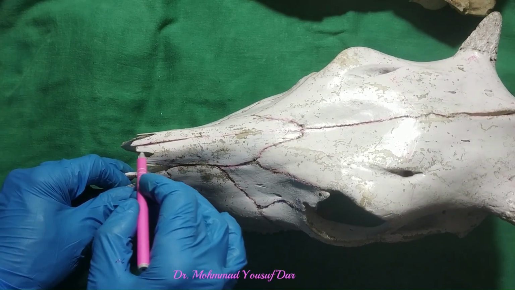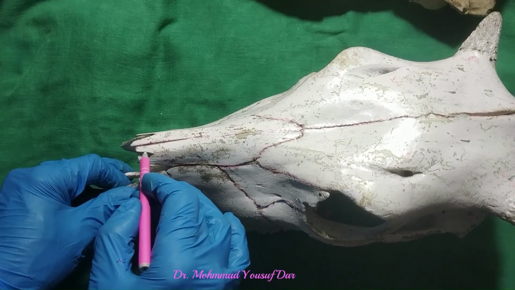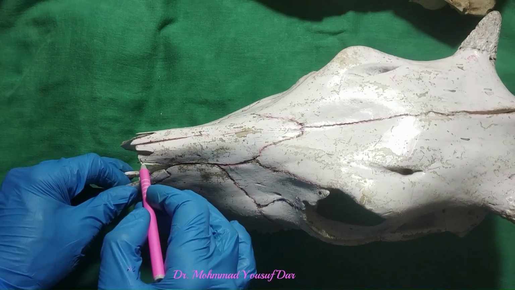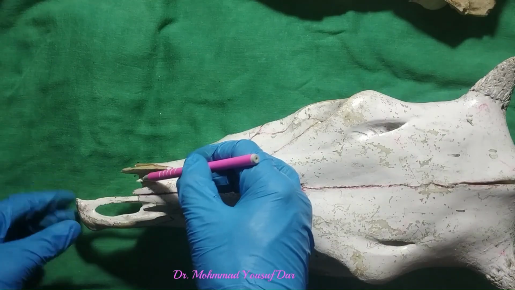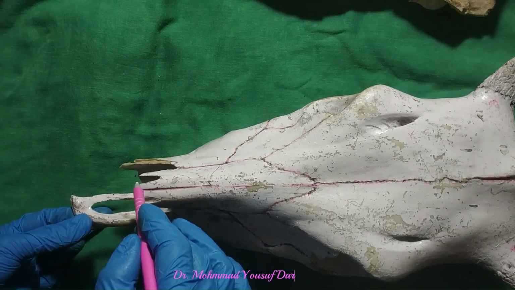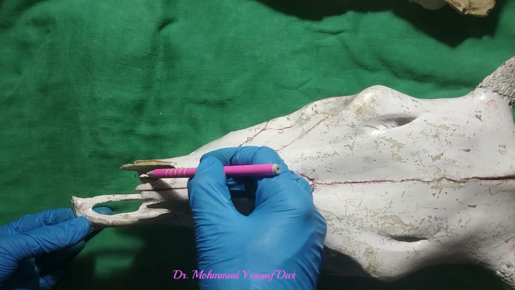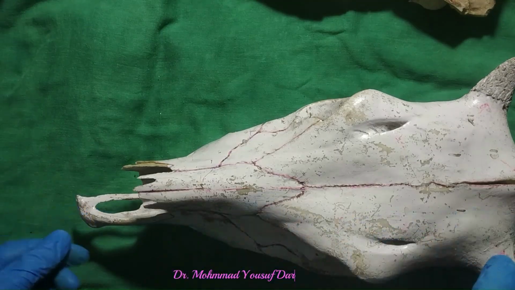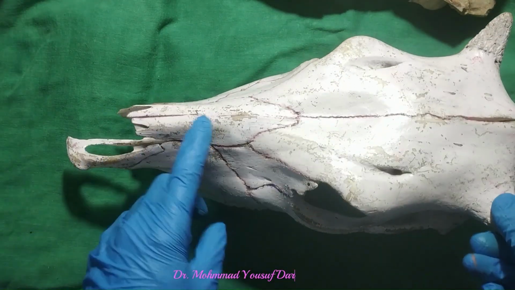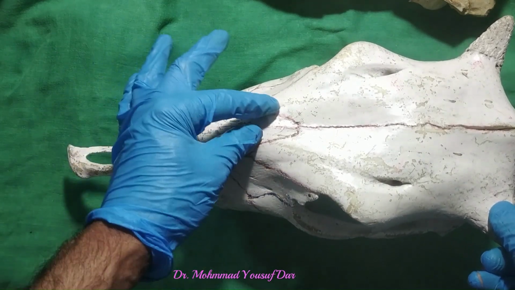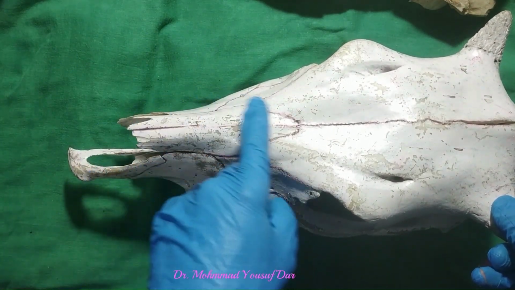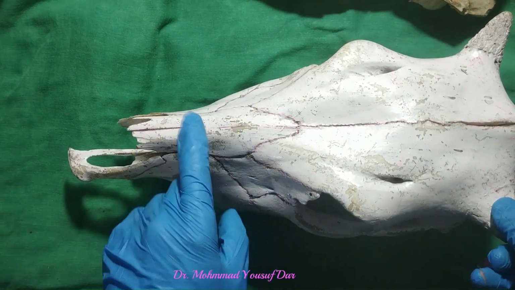Okay, this is the notch, which divides it into two unequal processes. This is the one and this is the second. This is the notch, and these are the two processes. Okay, so this was all about the facial bone, that is the nasal bone. So this is the nasal bone.